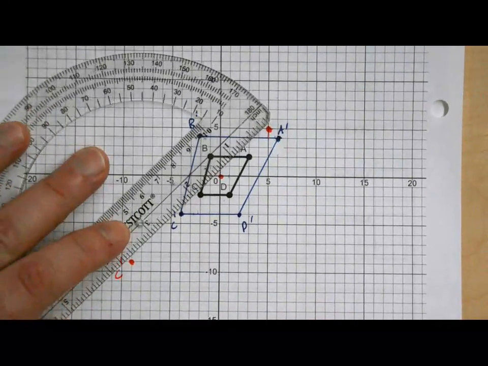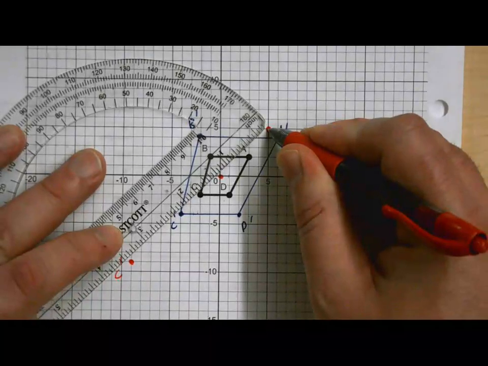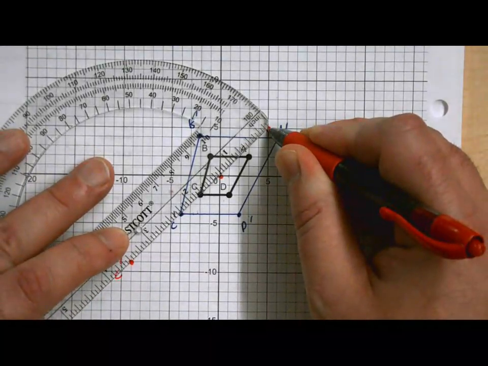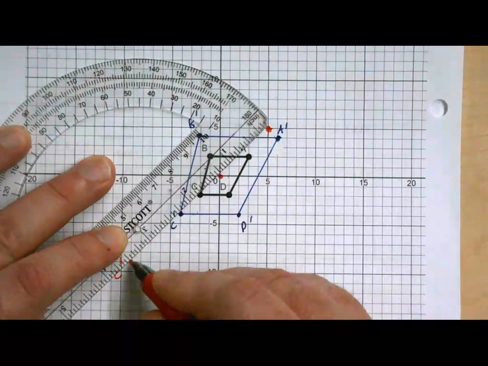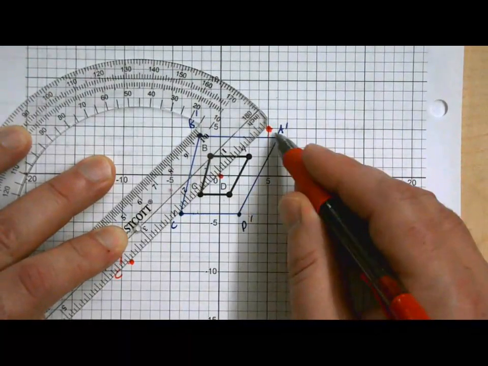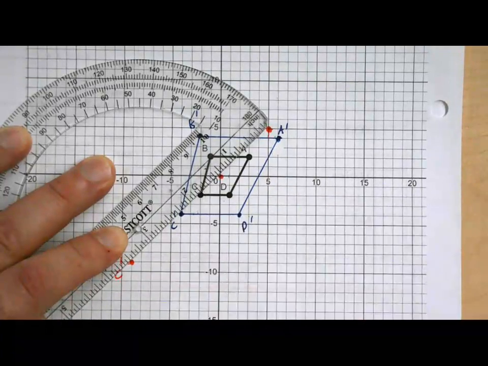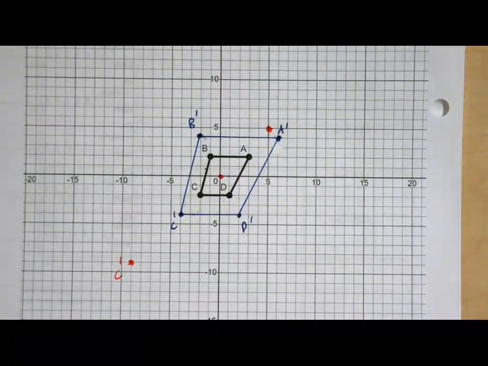So we were talking about C. If I line up a ruler, my center and point C and point C prime should be all in a line. It was 14, 14. Yep.